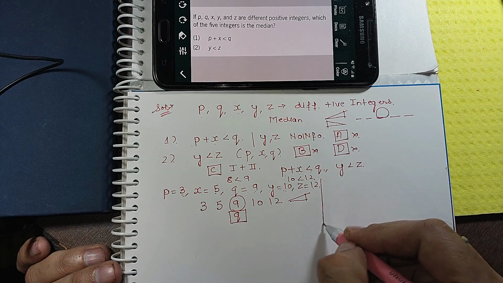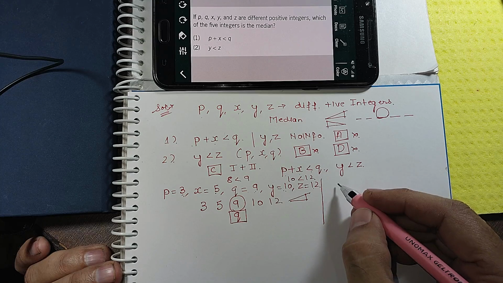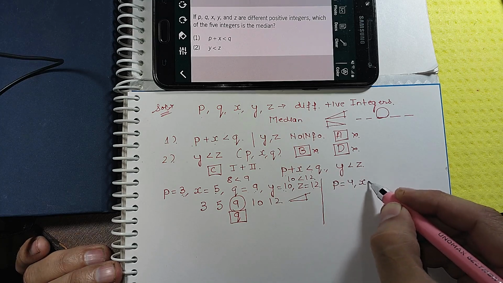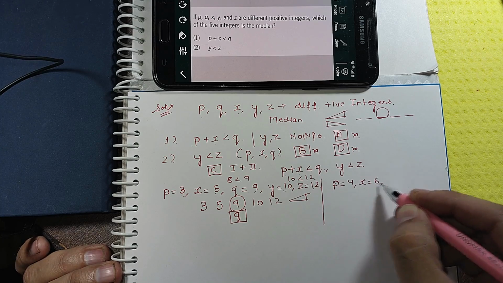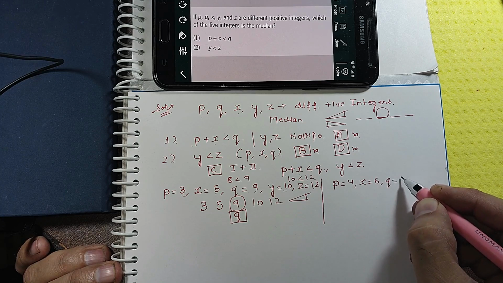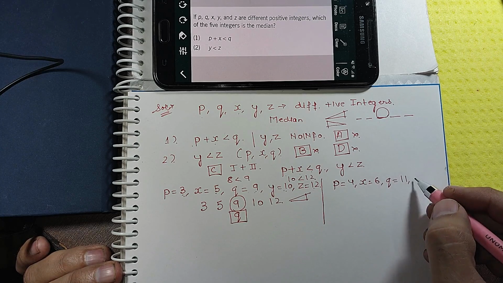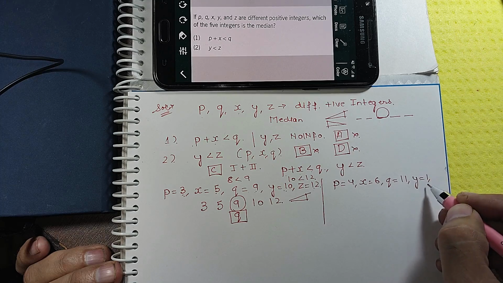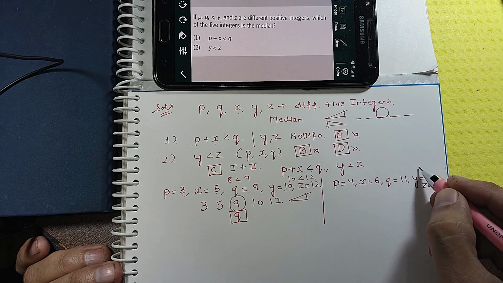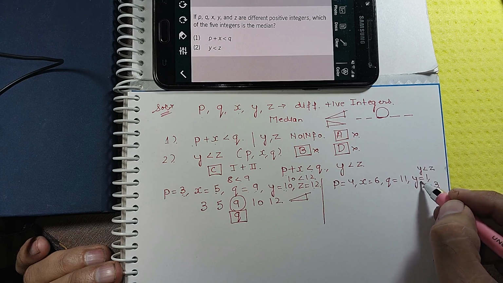Now we will consider some other scenario. Let us suppose again P to be 4, X to be 6. Now 6 plus 4 is 10, so Q has to be greater than 10. Let us suppose Q to be 11. Now let us suppose Y to be 1 and Z to be 3. We just need to have Y less than Z. So Y is 1, Z is 3.